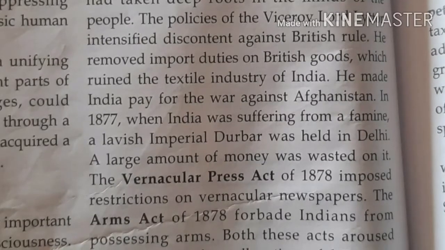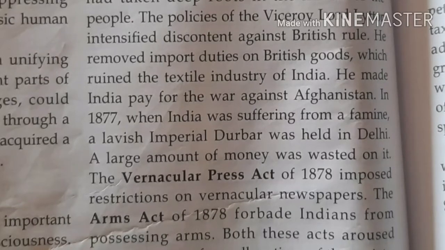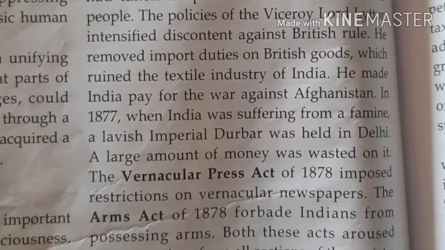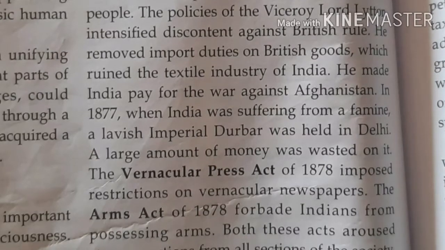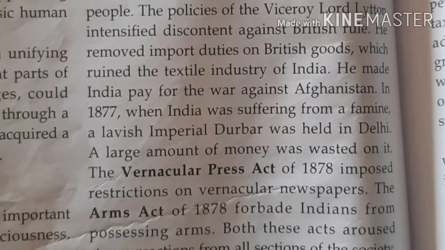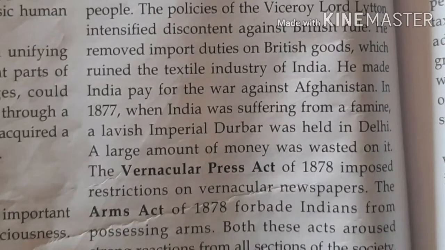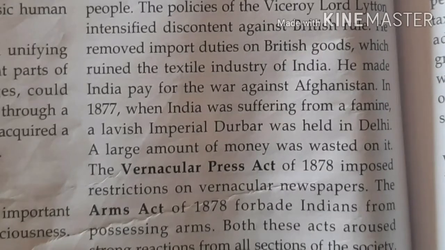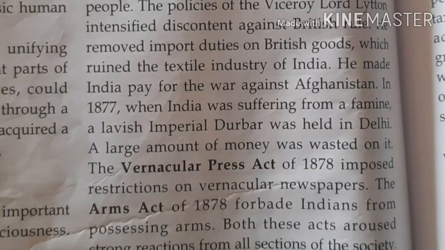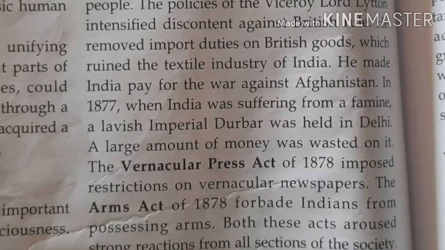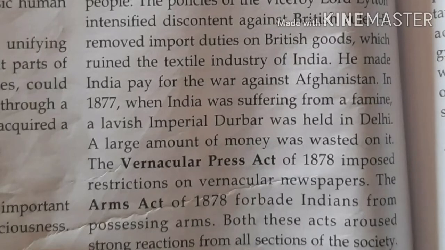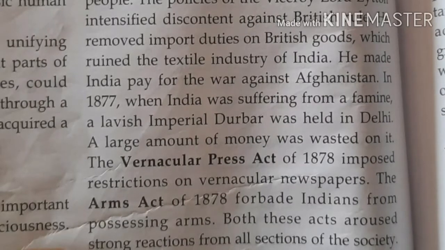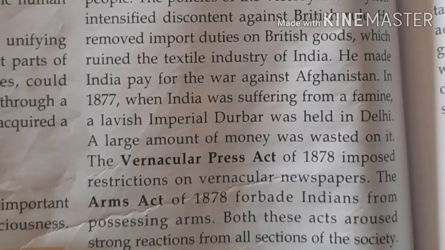So in 1877, when India was suffering from a famine, a Imperial Durbar was held in Delhi. Means one assembly was held in Delhi. Okay, a large amount of money was wasted on it, and in that a large amount of Indian money was wasted. The Vernacular Press Act 1878 imposed restrictions on vernacular newspapers. Means one act was also passed by the Britishers that restricted the vernacular newspapers.